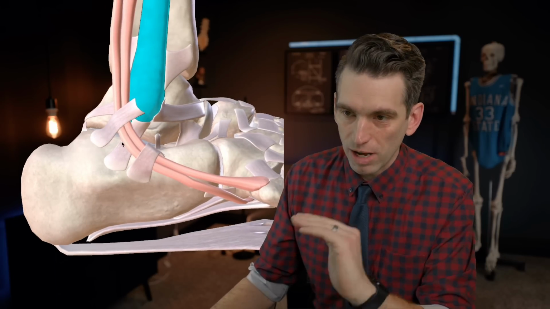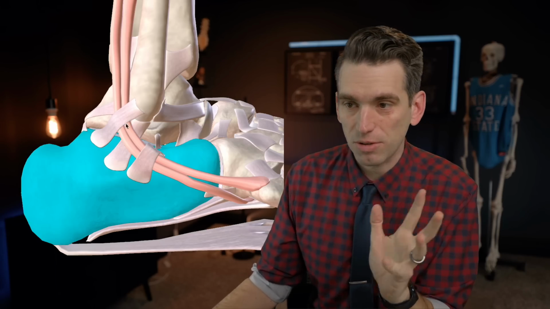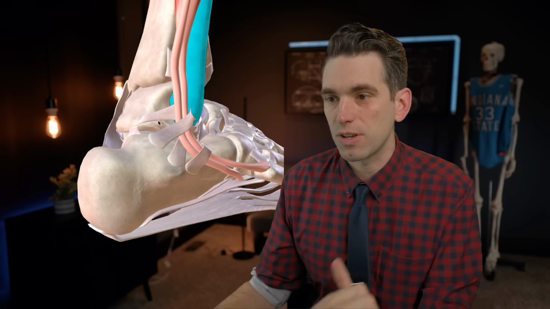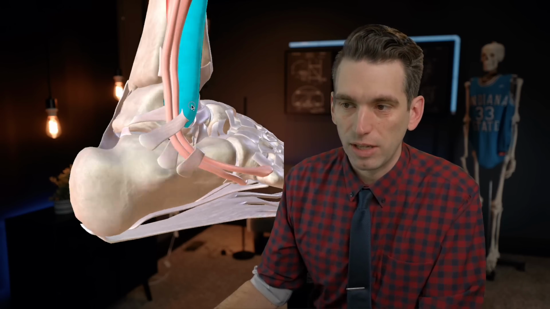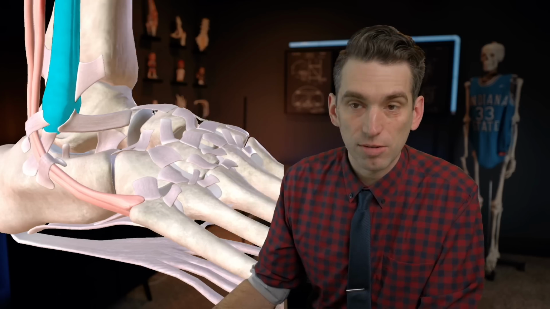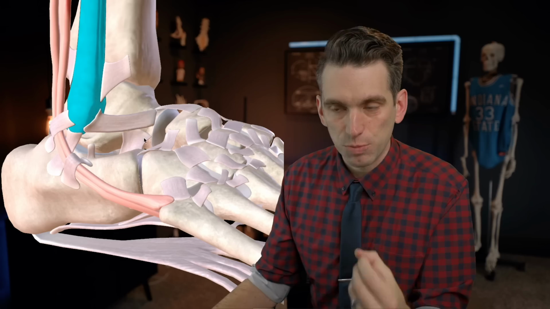As we work our way around the clock face, we're then going to have the CFL, which is the calcaneal fibular ligament, so calcaneus to fibula, the second most common ligament injured. And then on the backside, the posterior talofibular ligament. So those are going to be the ligaments that are most commonly torn whenever you have this mechanism of an ankle sprain.